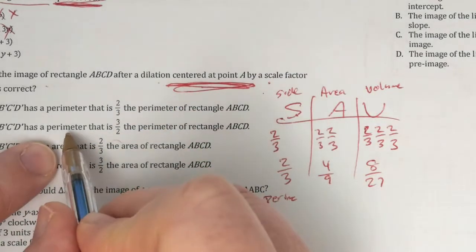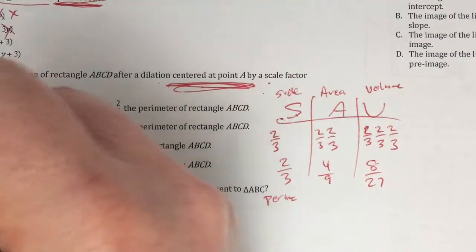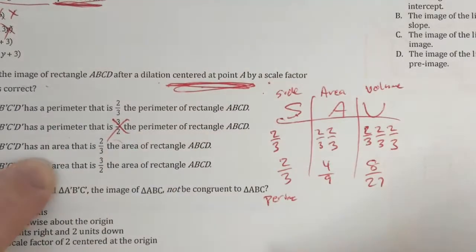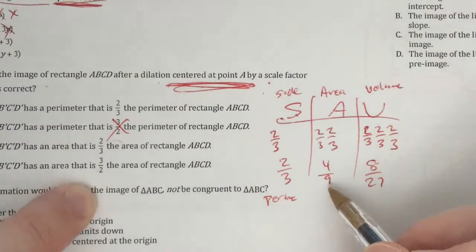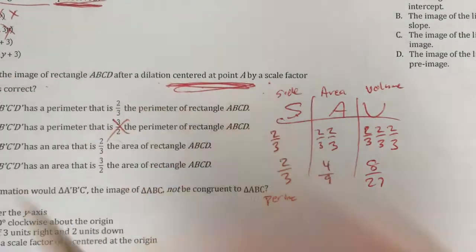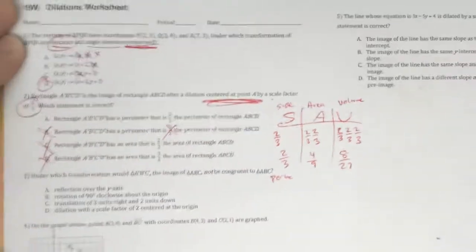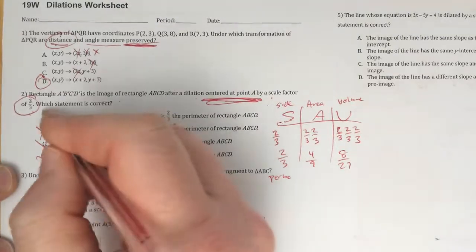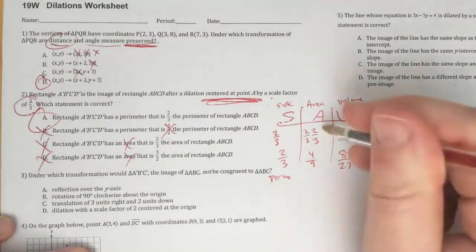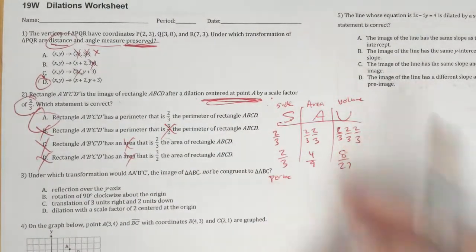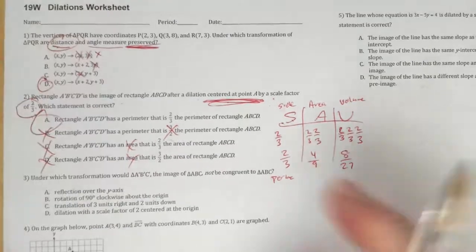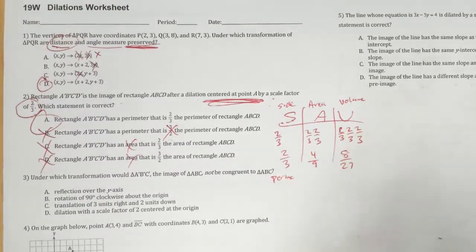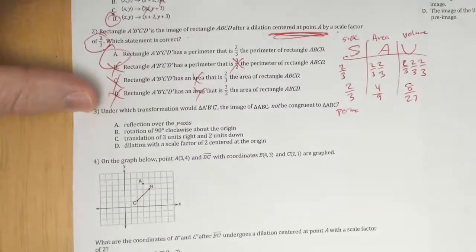So now, would the perimeter be 3 over 2? Nope, so B is out. The area, would that be 2 over 3? No, that'd be 4 over 9. So this is out and this is out. So A is the only one that works. That keeps the SAV chart happy. Side, area, volume. Awesome. So you might want to put that on your hot topics if you don't already have it. Very important. Very easy to have.